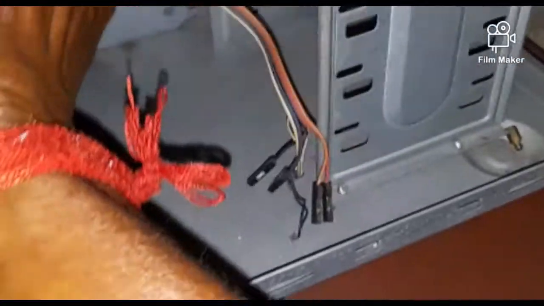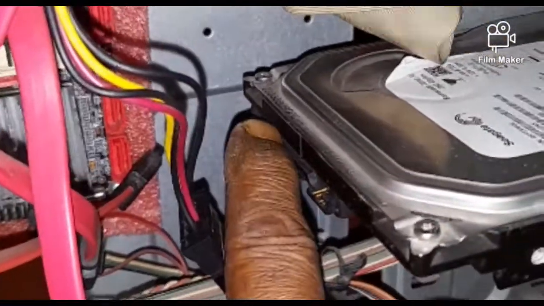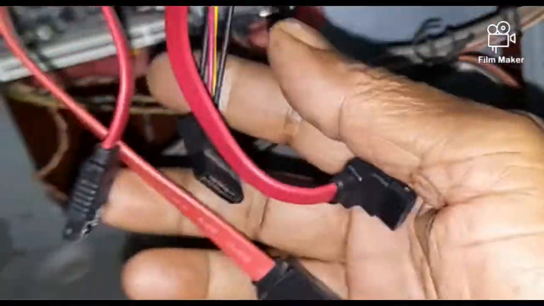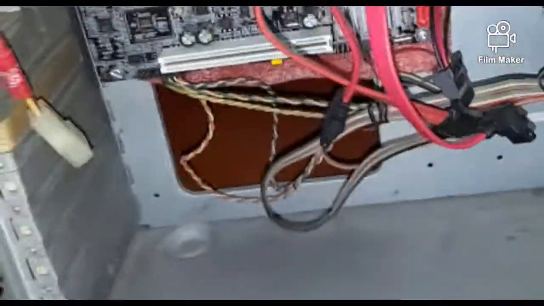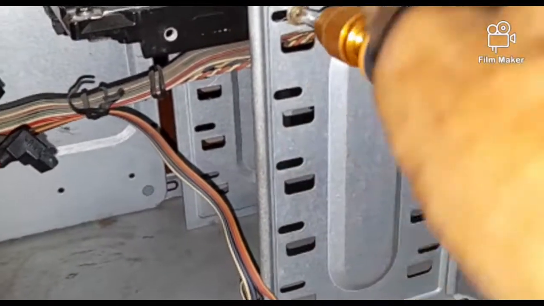Both terminals of the cables are to be removed first. The data cable and the backside power cable of the hard disk have been removed, and also the other end of these two cables are to be removed from the motherboard.